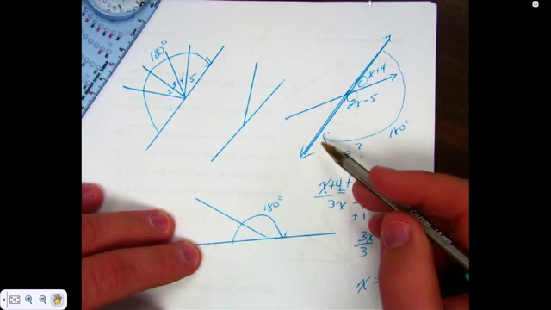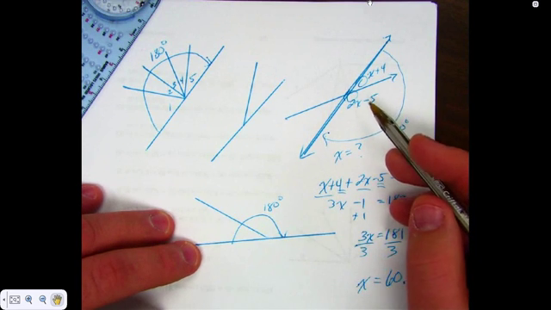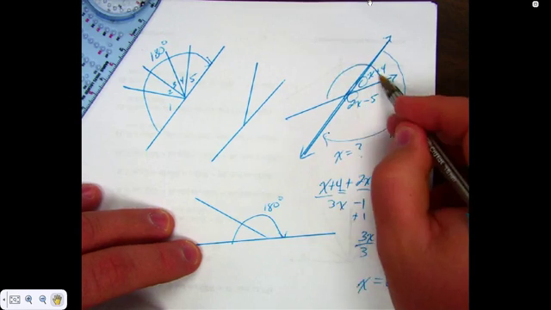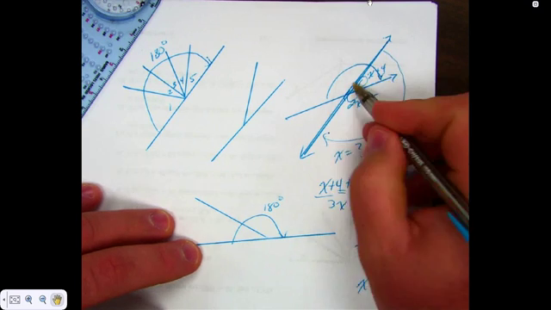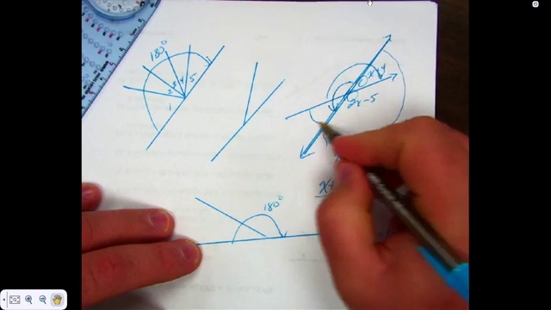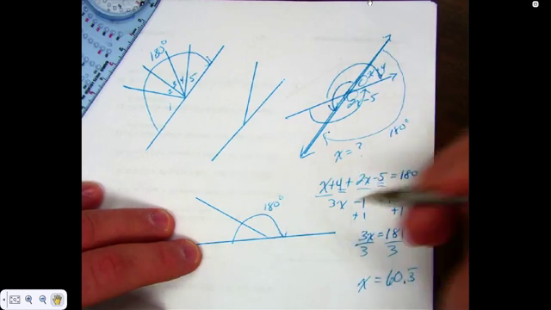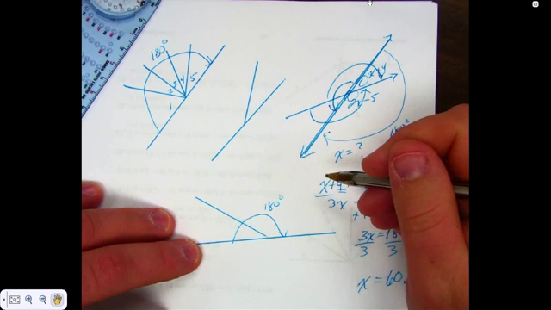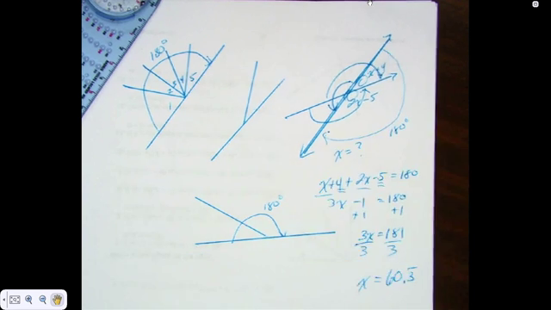If they make a straight line, they add to what? What do these two add to? What about these two? What about these two? Not too bad, huh? That is what this section is based on.